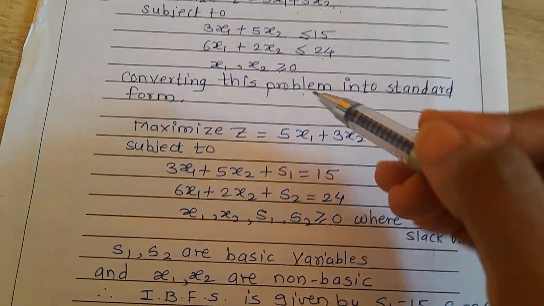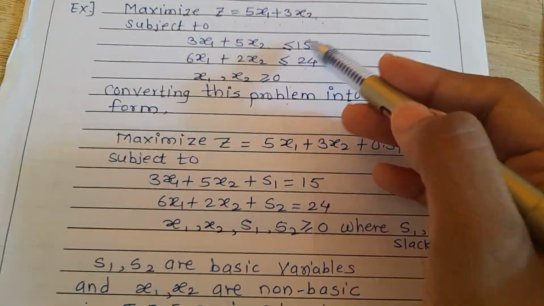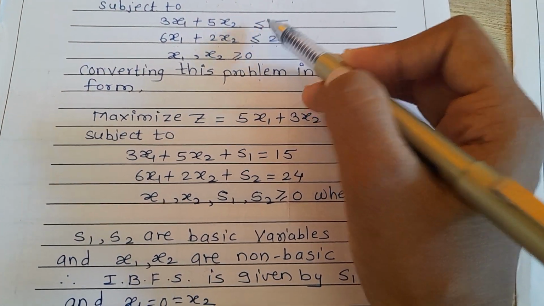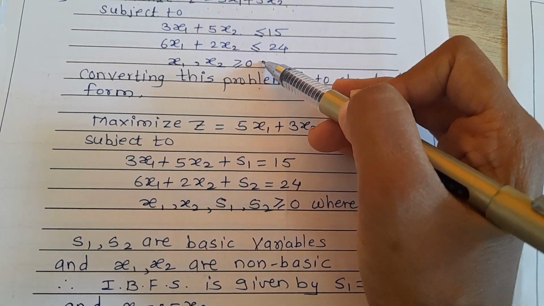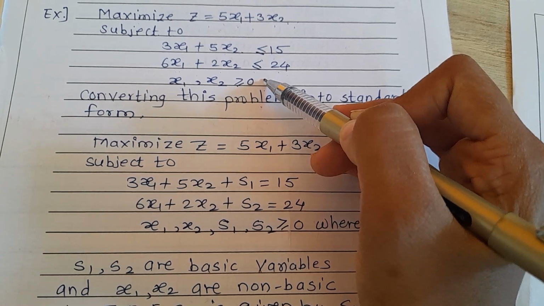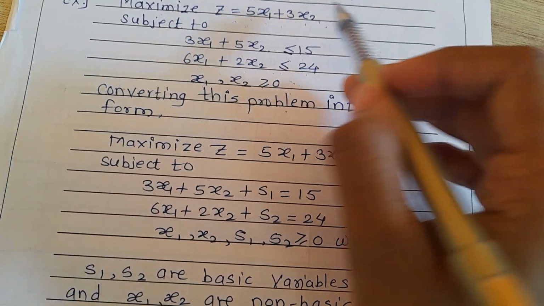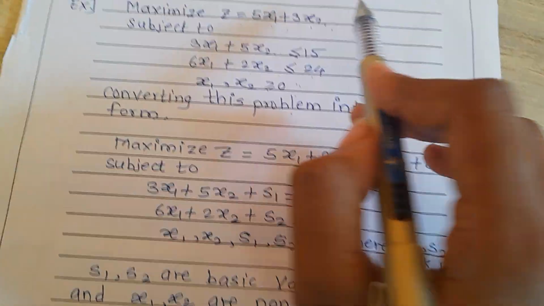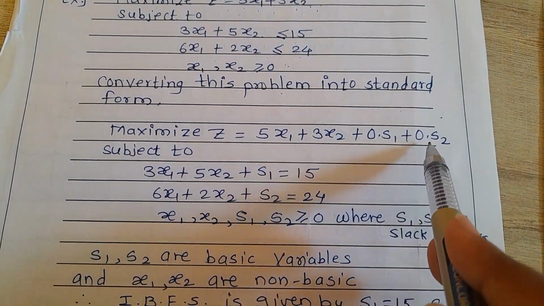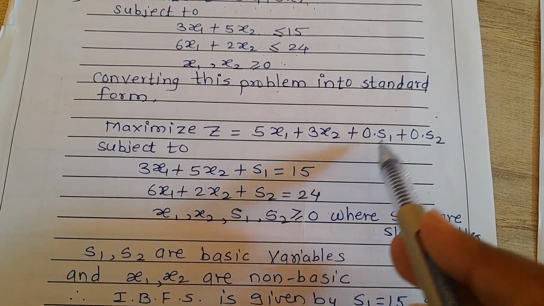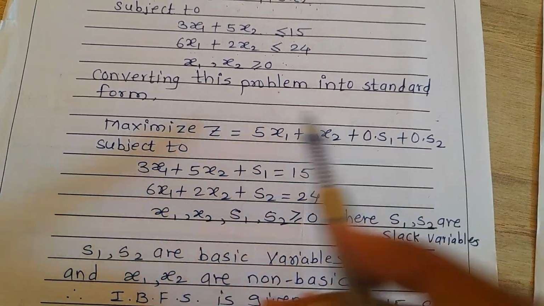We convert this to standard form. Here are two constraints. We want to make them equality constraints. Therefore, we add two slack variables here. Here we add s1, here we add s2, and in our objective function we add 0 s1 plus 0 s2. Why do we multiply by 0?